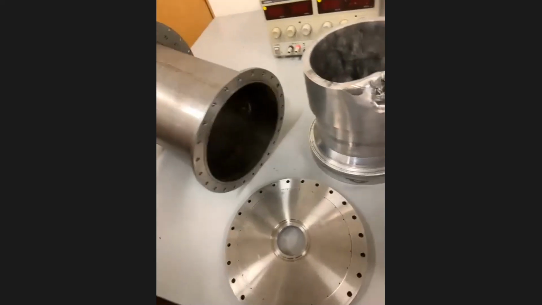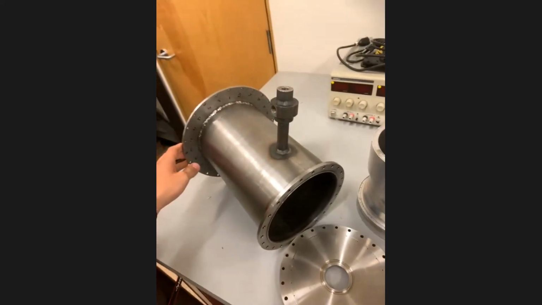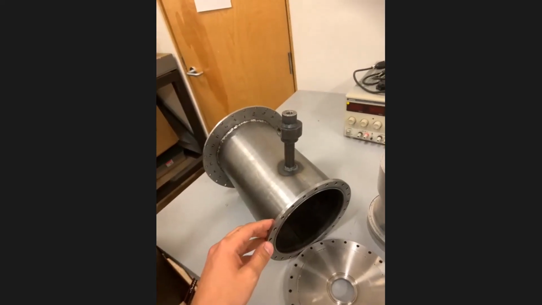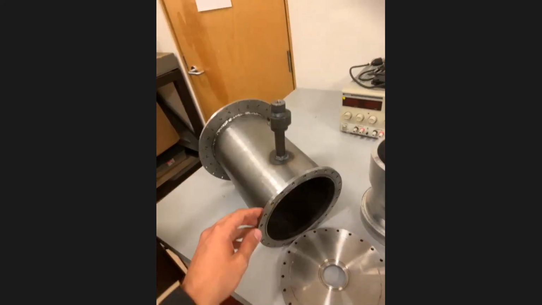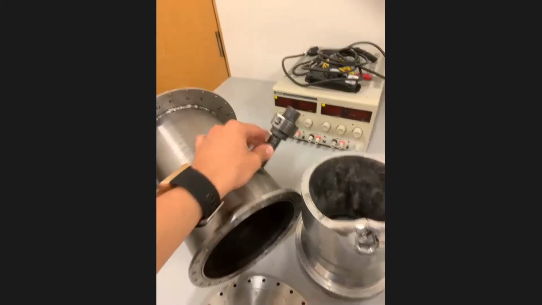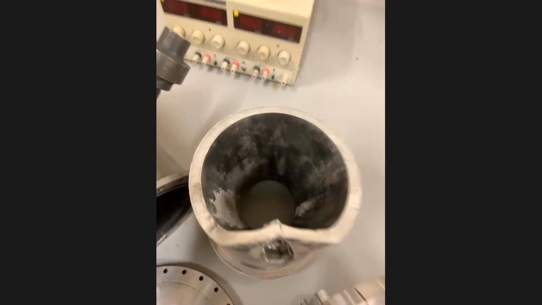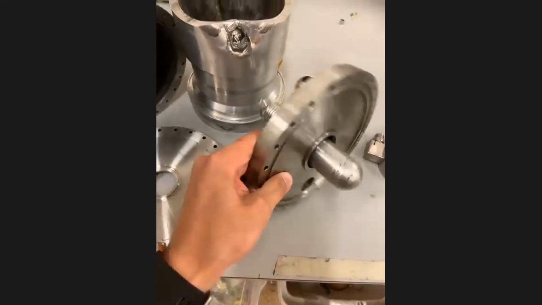So a rocket engine is basically just a fancy pipe that has an injector attached to it that injects propellants in. And then the igniter is up here. The nozzle is right here, and that constricts the flow. And then this is the injector that we use. Very simple design.